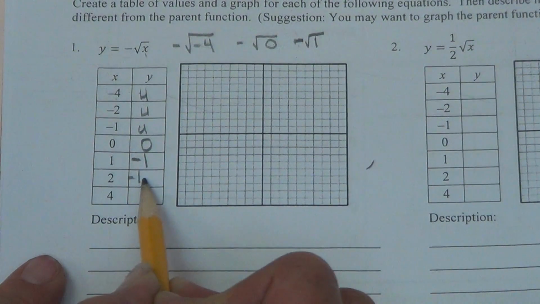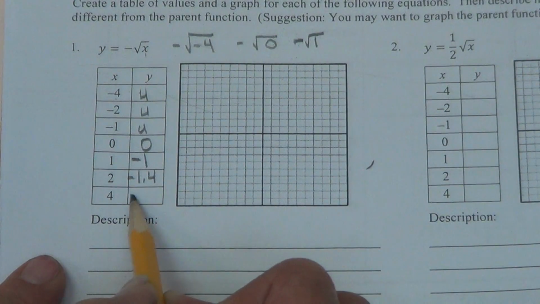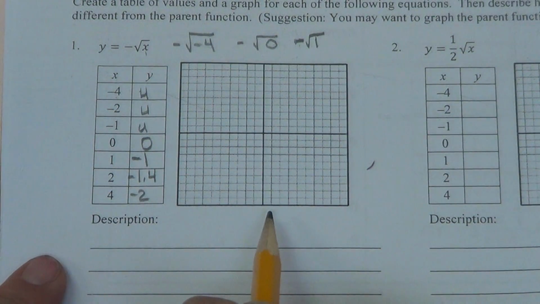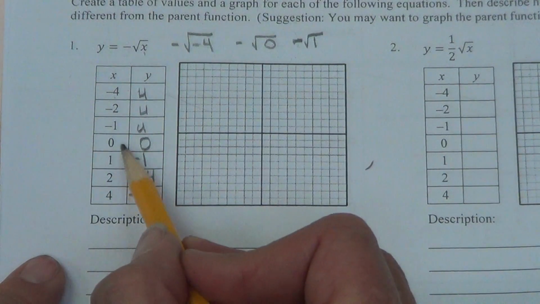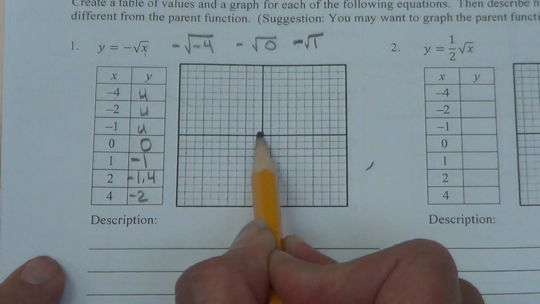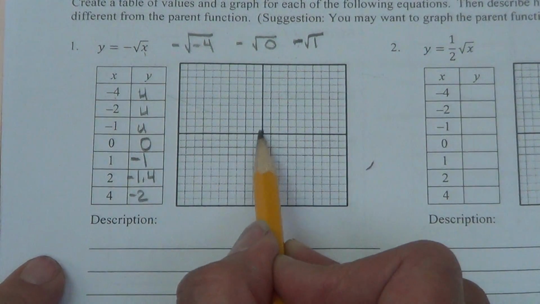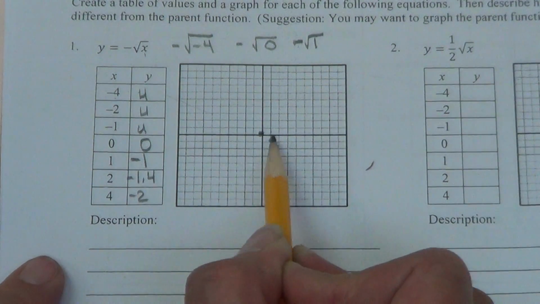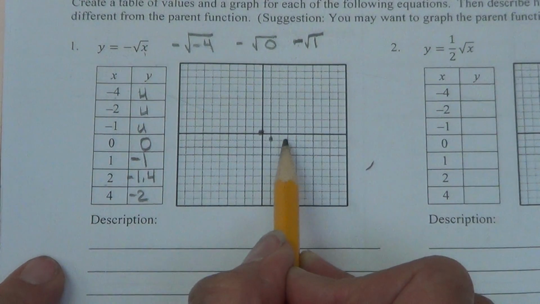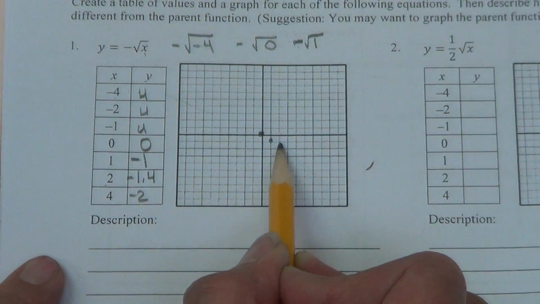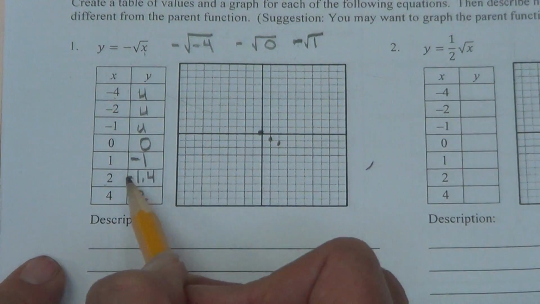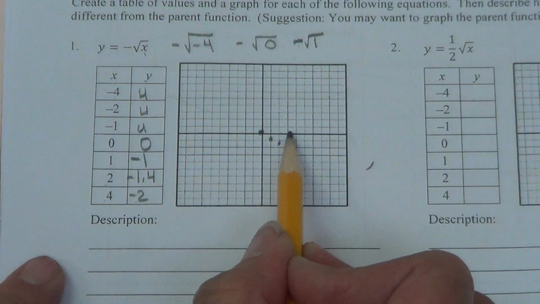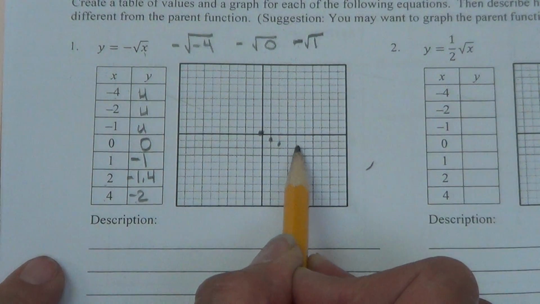-1.4 and -2. Now we need to take those points and plot them. We have 0, 0. 1, negative 1. That means you count over 1 on the x and down to 1. 2, negative 1.4. So 2, negative 1.4. 4, negative 2. So we go over to 4 and down to negative 2.